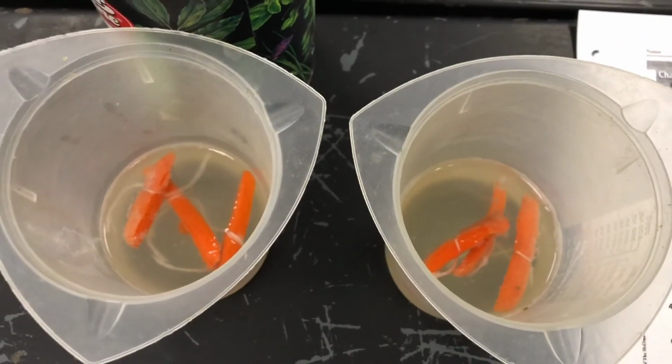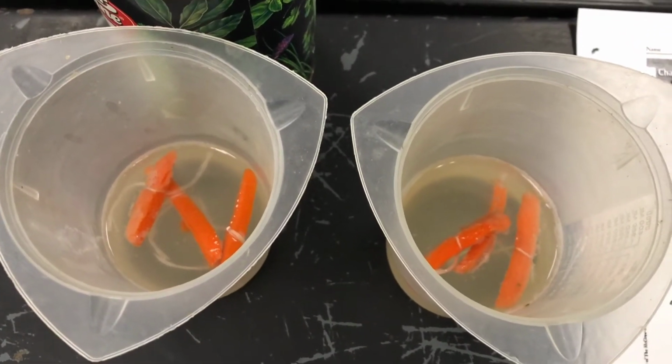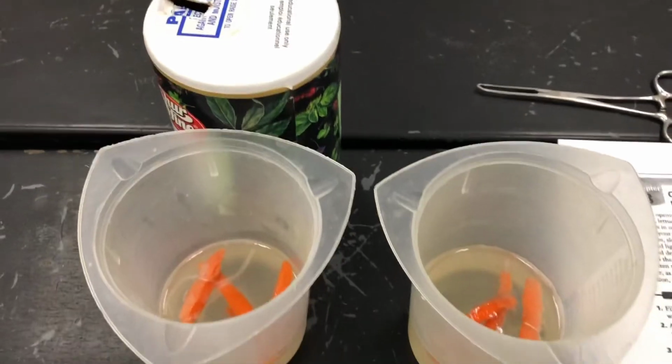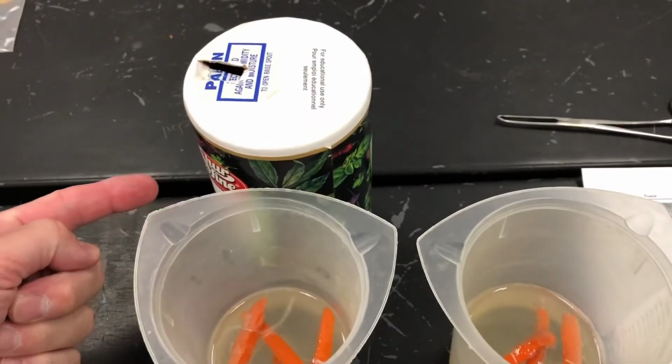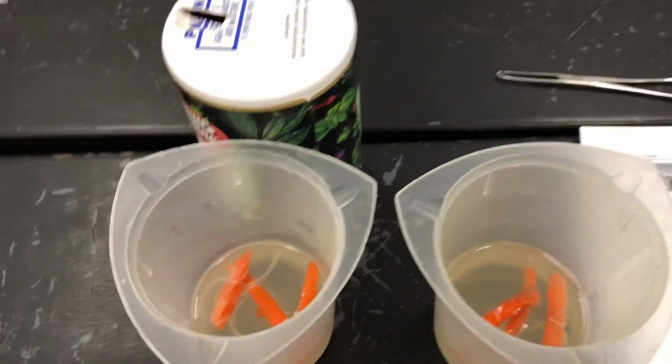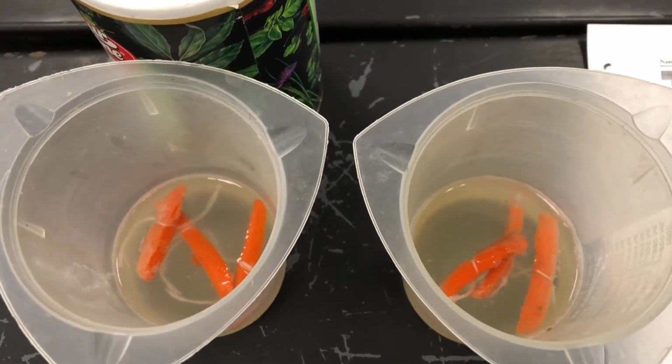Okay, gang, it's been 24 hours. It's time to see what happened to our sad salad. Here's our carrots. I left them there yesterday to float in fresh water and salt water. You can see that one's the salt water, okay? Interestingly enough, all the carrots are now floating.